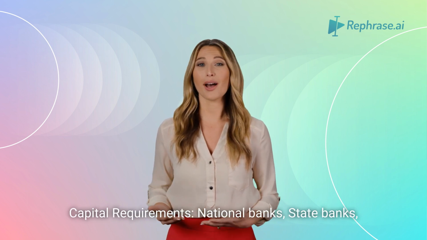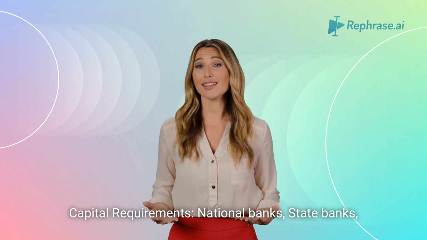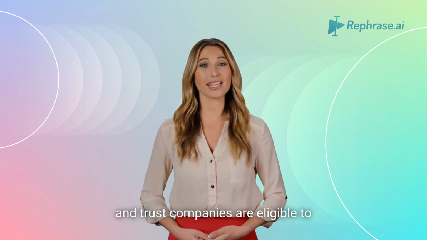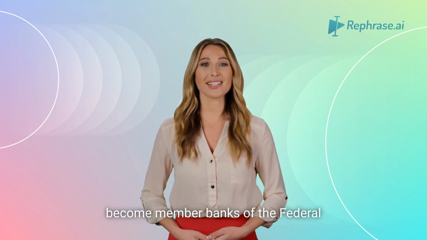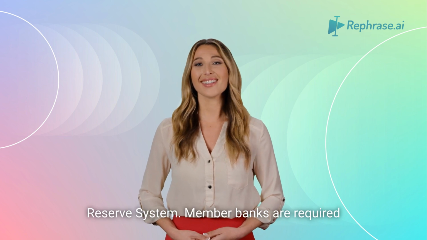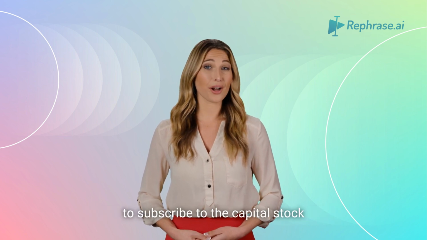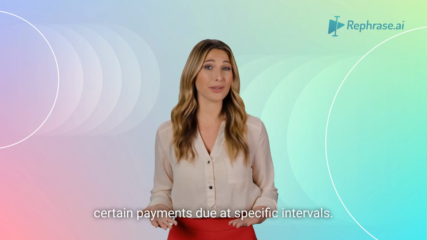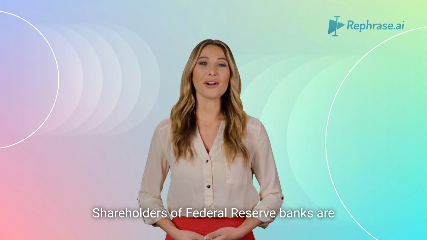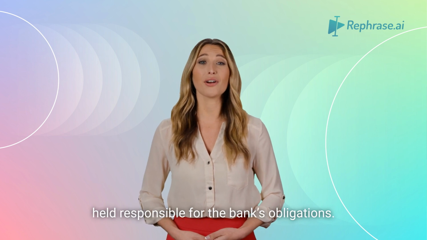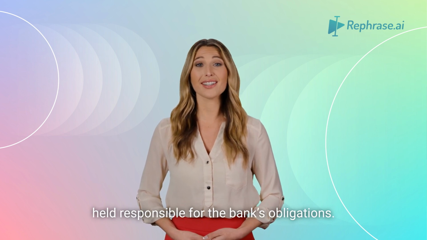Membership and capital requirements. National banks, state banks, and trust companies are eligible to become member banks of the Federal Reserve System. Member banks are required to subscribe to the capital stock of a Federal Reserve Bank, with certain payments due at specific intervals. Shareholders of Federal Reserve banks are held responsible for the bank's obligations.